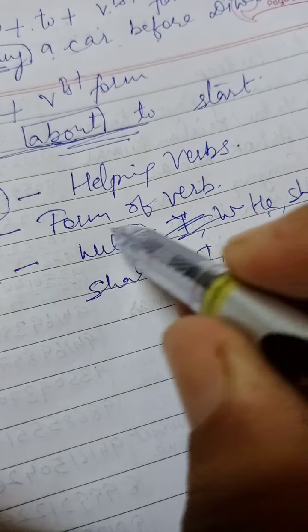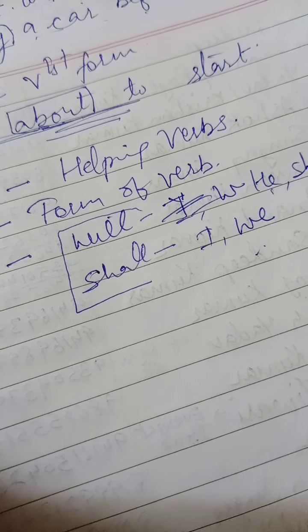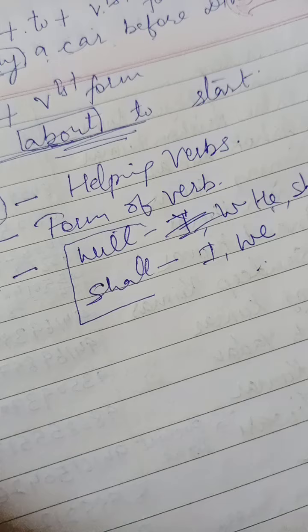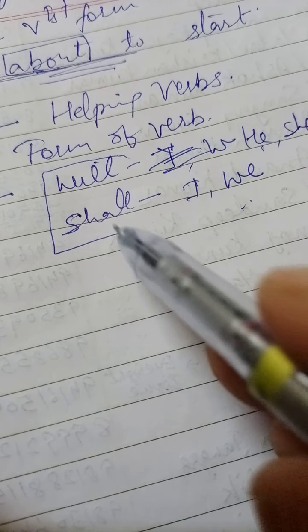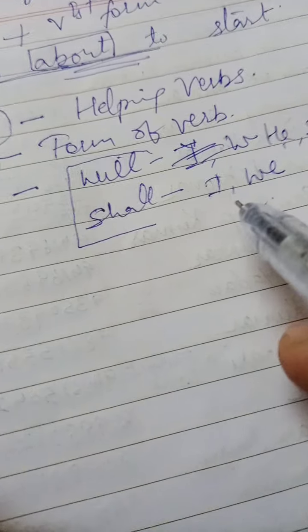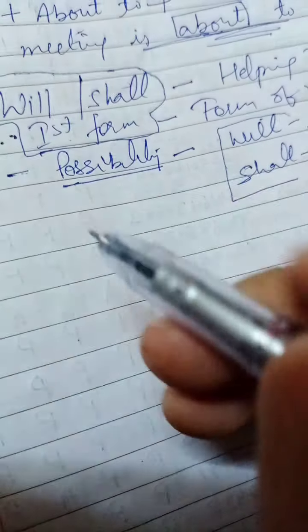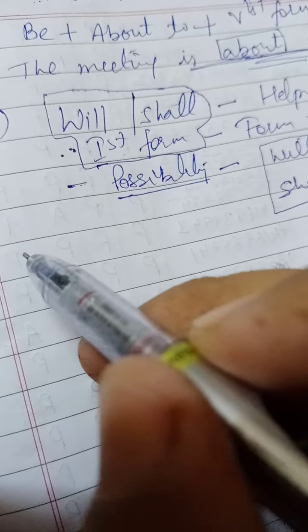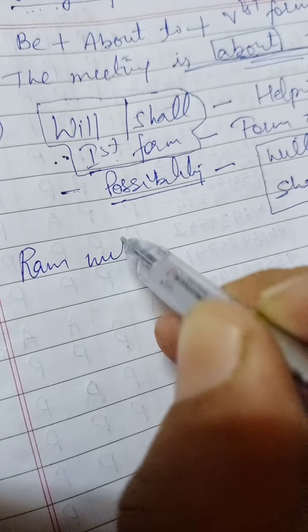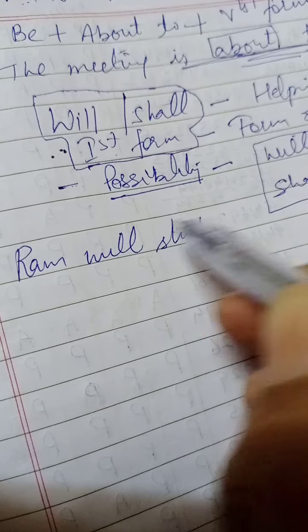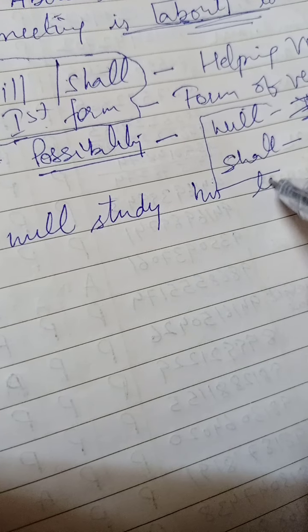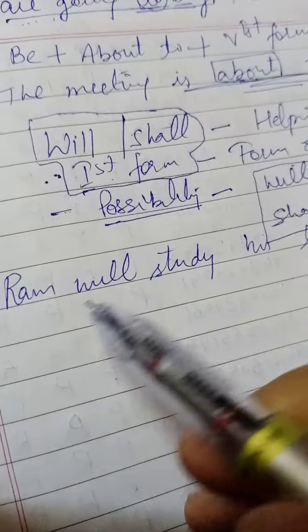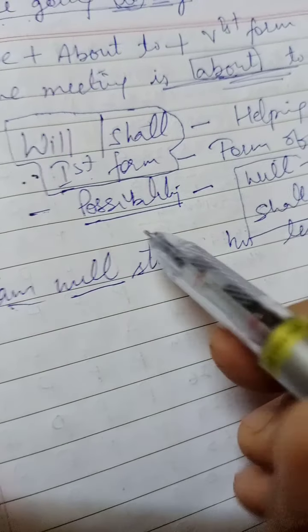Otherwise, till today we discussed that we use a particular form of helping verb with singular and plural, but here we have a little difference: the pronouns you and they are also used with will. It shows something simple, like "Ram will study his lessons." Very simple sentence, I just took. This shows simple future.